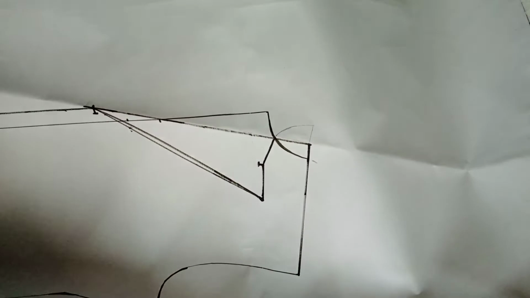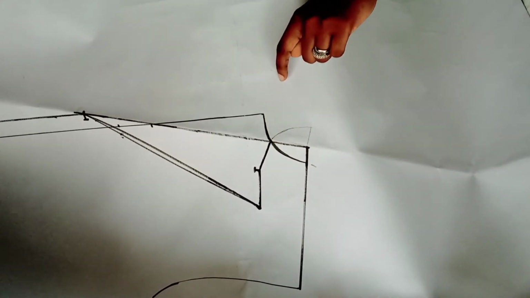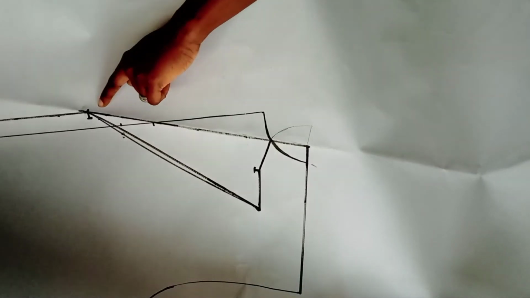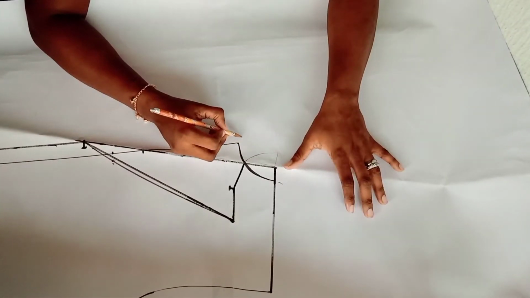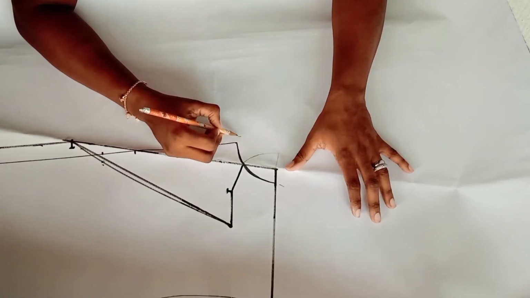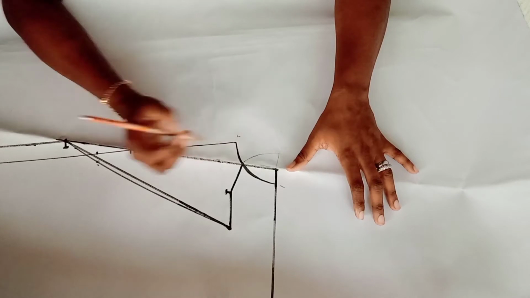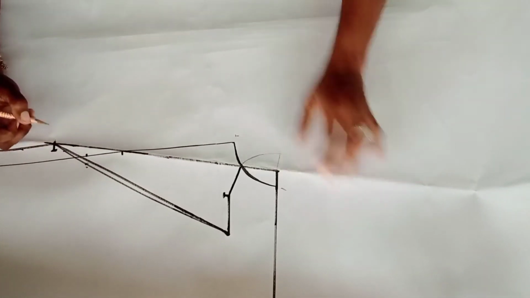Now reopen the paper. You can use the dots. These are the points I notched earlier. So I'll trace the dots with a pencil.